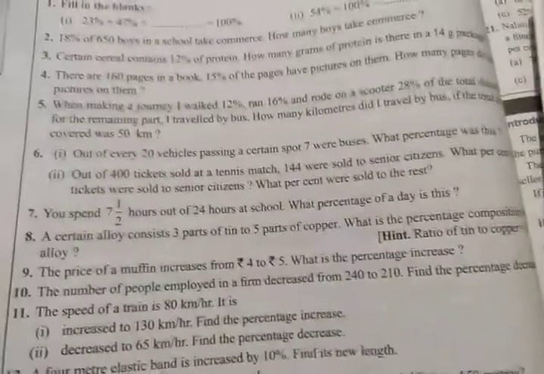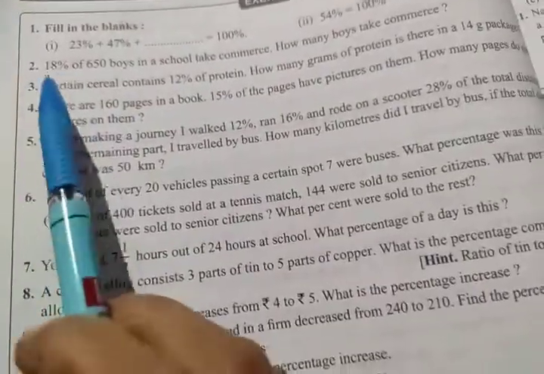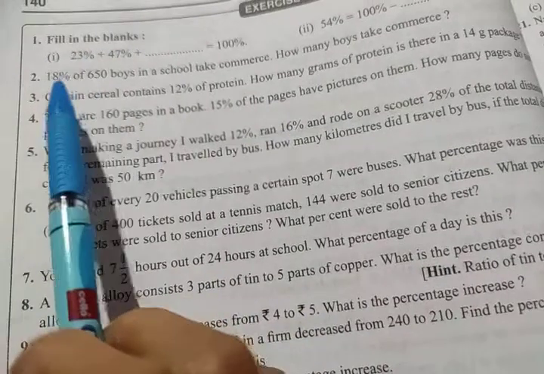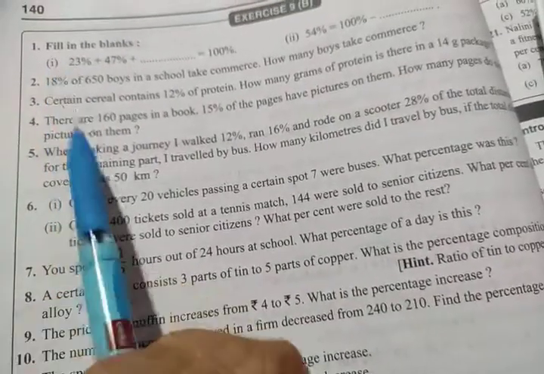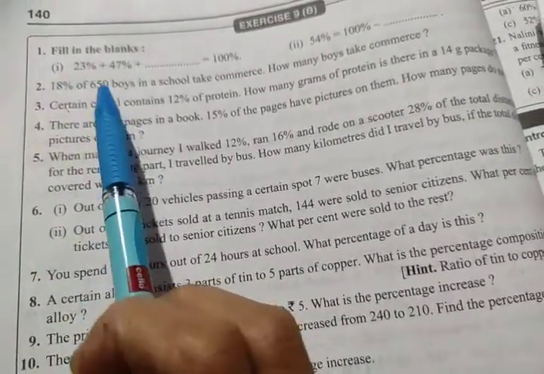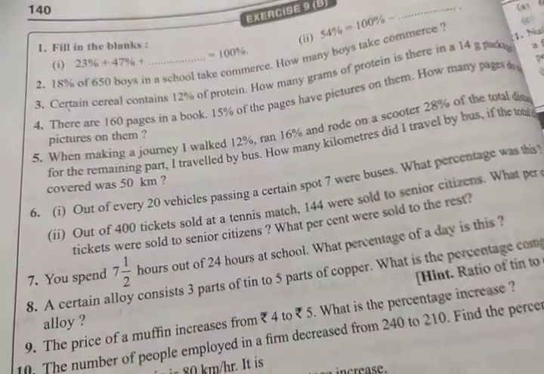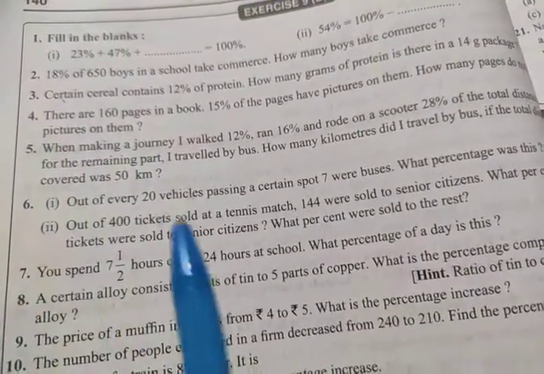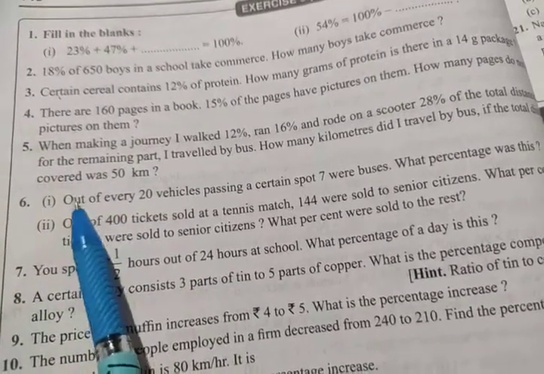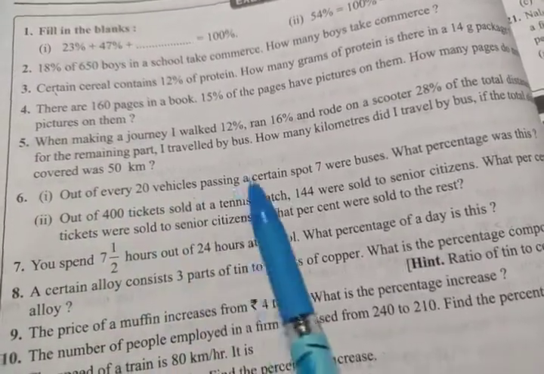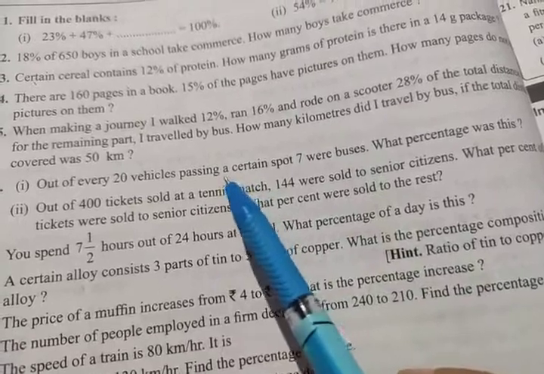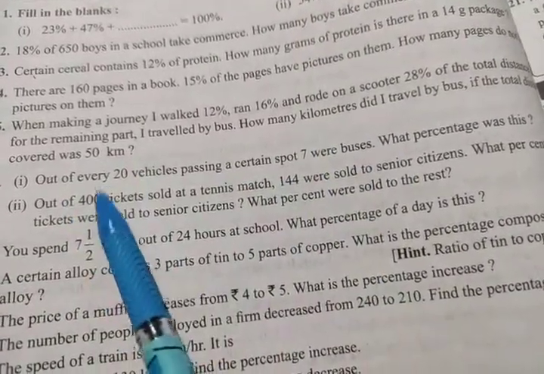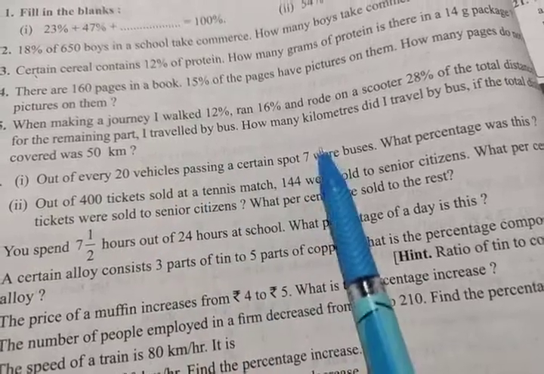Is it clear for everyone? You only need to read the question and understand the words in mathematical terms. 18% means 18 by 100, and "of" means multiplication, 650 boys. Is it clear? Now next, question number 6. Out of every 20 vehicles passing a certain spot, 7 were buses. So out of 20 vehicles, 7 were buses.